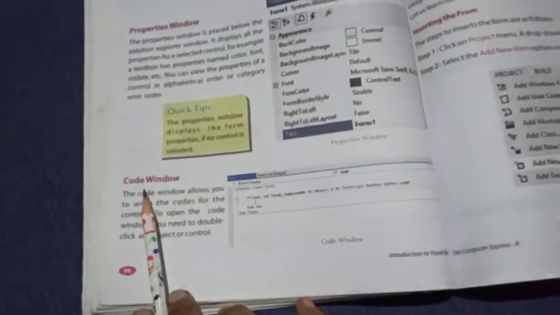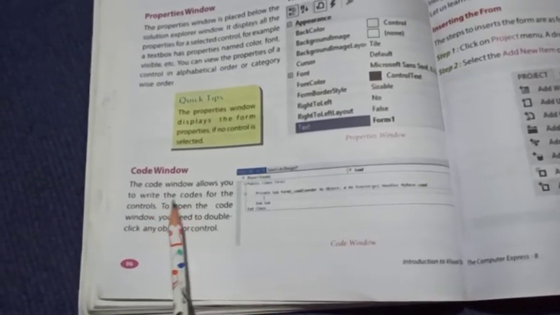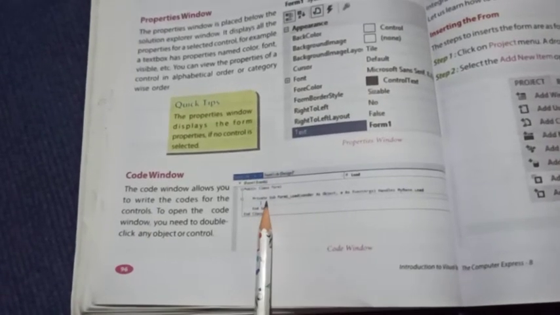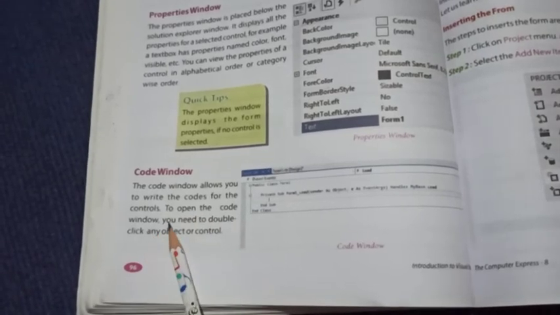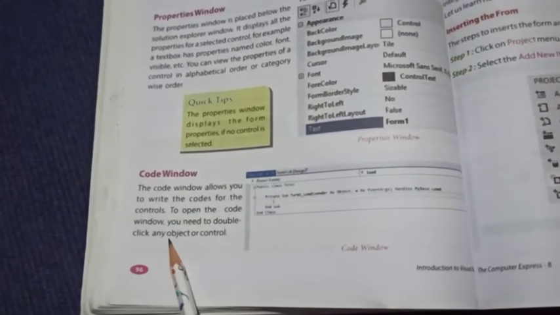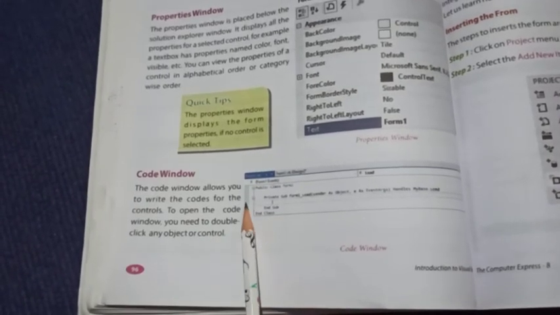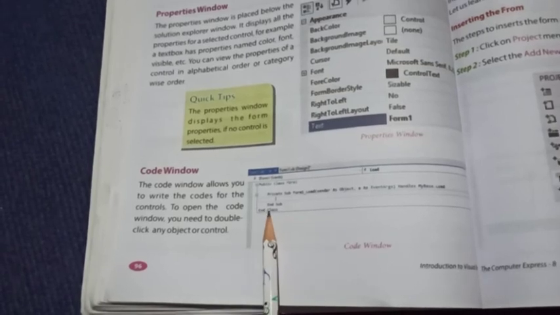Next is the code window. The code window allows you to write the code for the controls. We can write the codes for the controls. To open the code window, you need to double click any object or control. To open this window, we will have to double click on any object or any control.